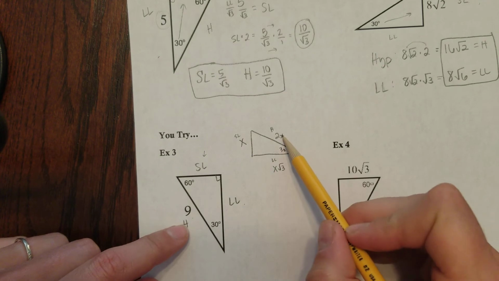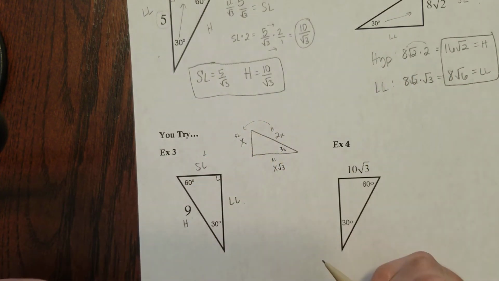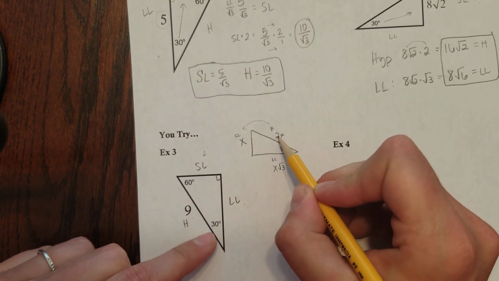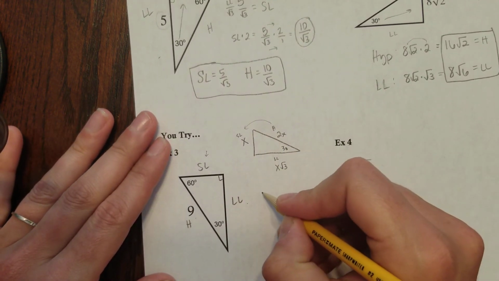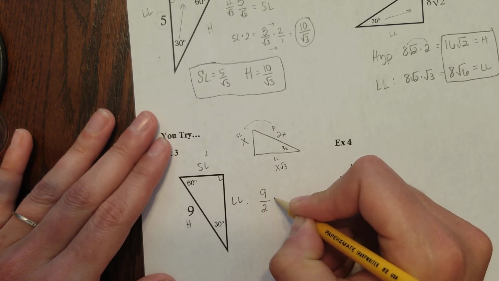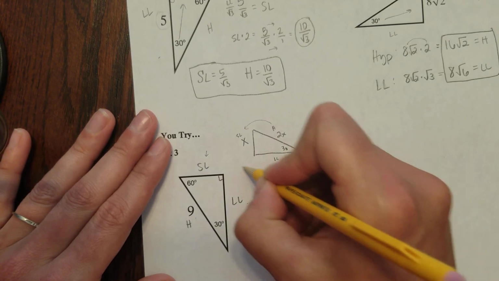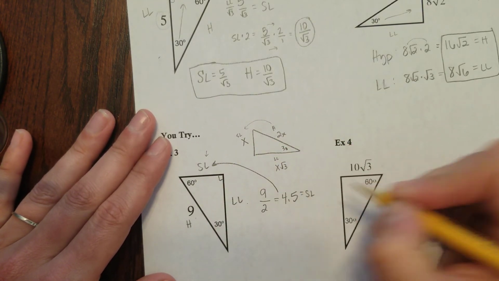Okay, so we know the hypotenuse, and we're going to the short leg. So we're getting smaller, so we're going to divide by 2. So 9 divided by 2 is 4.5, right? Okay, so that's our short leg.